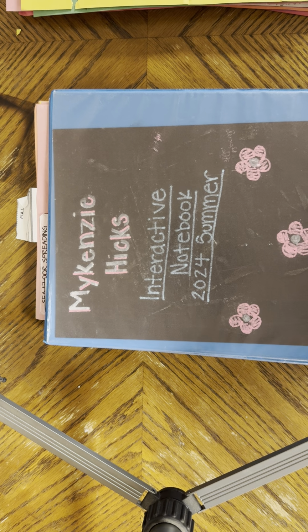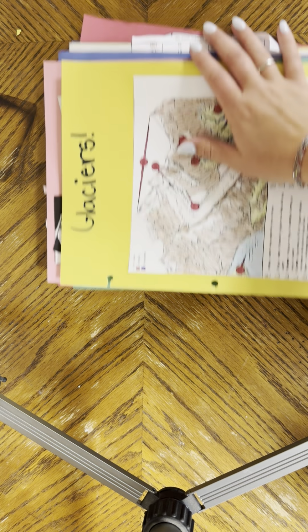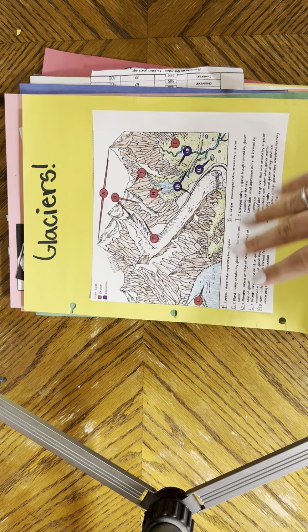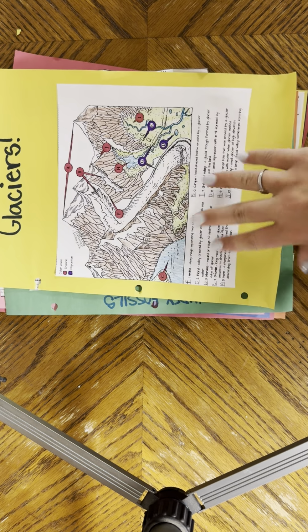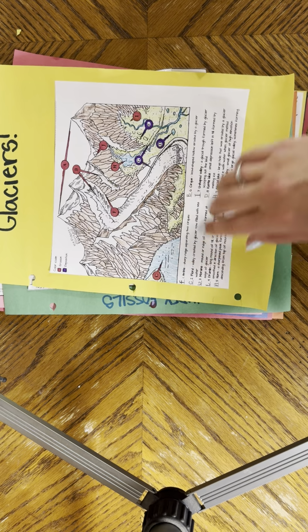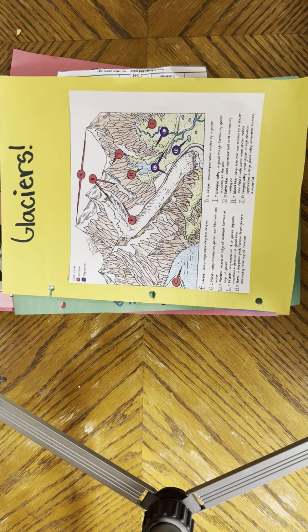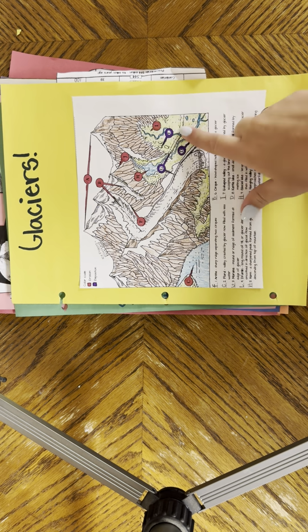Hello, this is my video for Interactive Notebook Check 3, and I've taken my pages out of the binder just to make it a little easier this time. For the first one, I have glaciers, and down here I have all of these with their corresponding letters beside them. For the erosion label, I have it in pink, and the letters are C, F, H, J, I, B, and A. For deposition, I have it in purple, and G, D, and E are the corresponding letters.